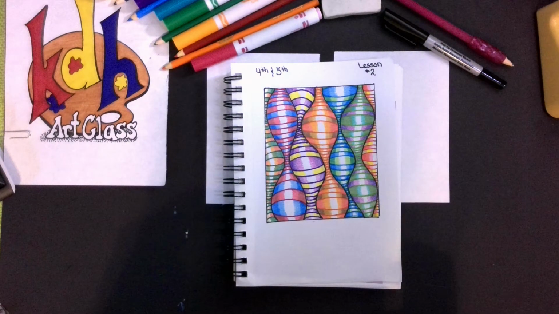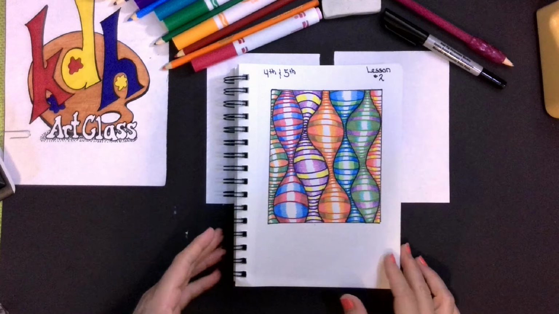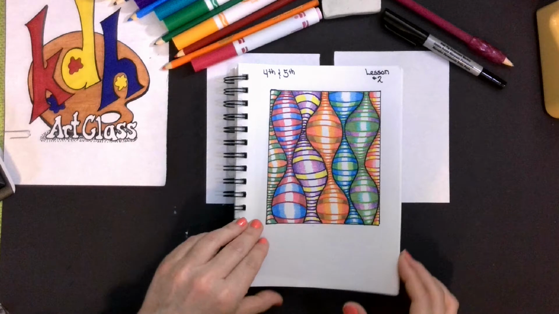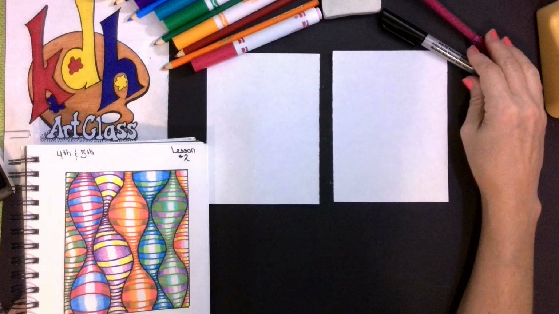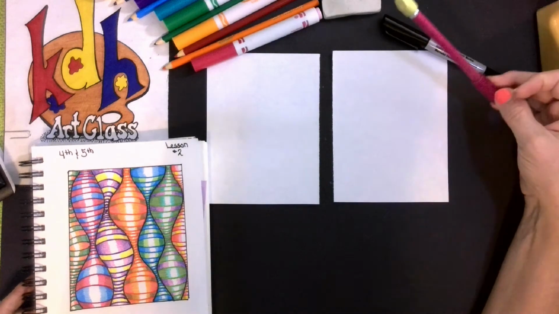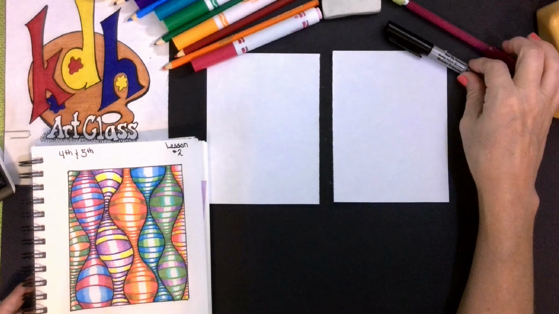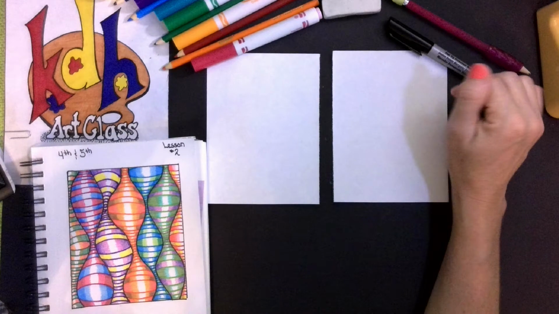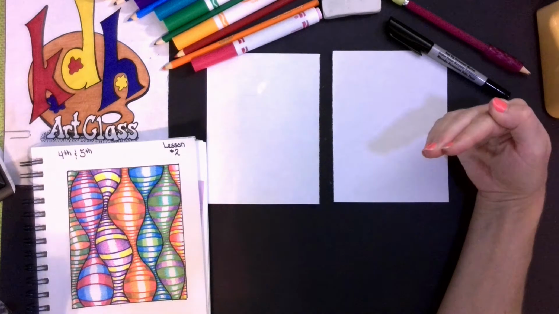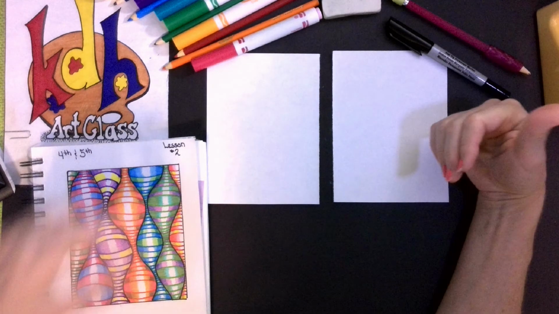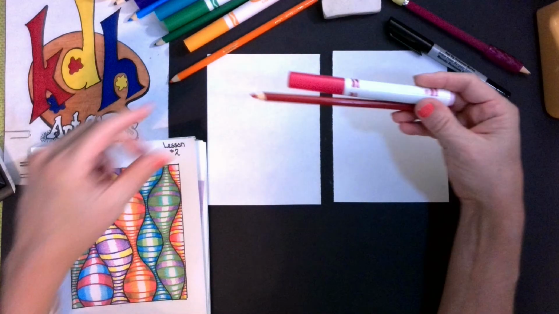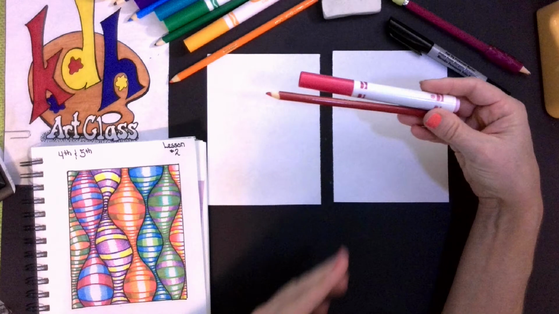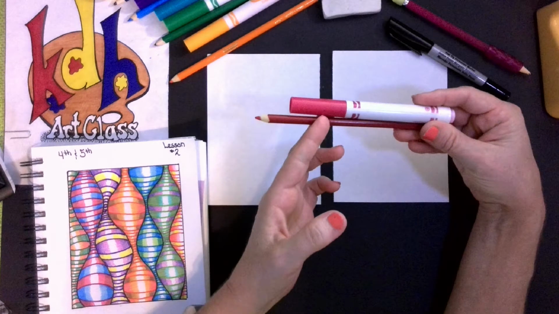In order to do that, you need either your journal or a piece of paper. You're going to need something to write with. I recommend a pencil in the beginning. I'm going to go straight to the marker. And then you're going to need different values of colors. Value means dark and light. I'm going to create dark and light with marker and pencil.